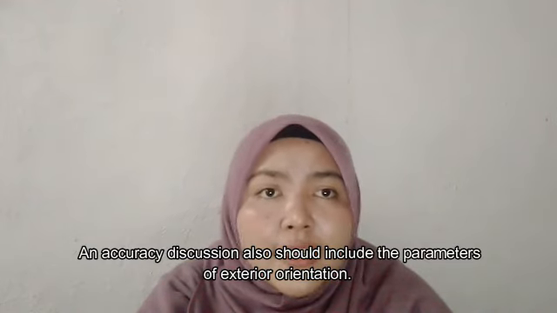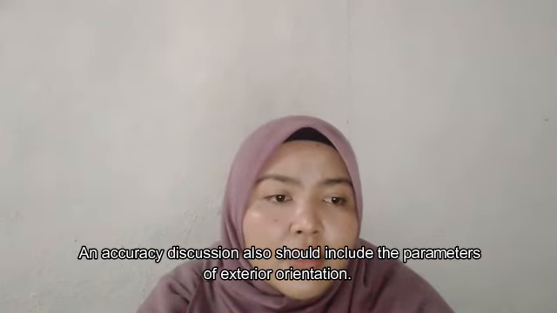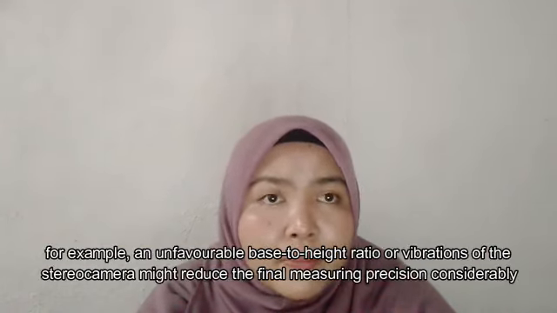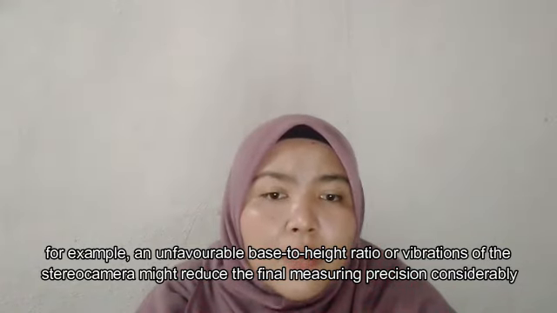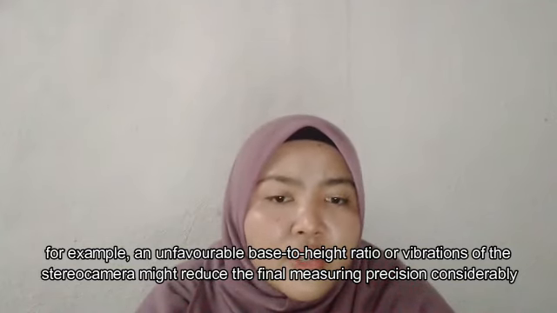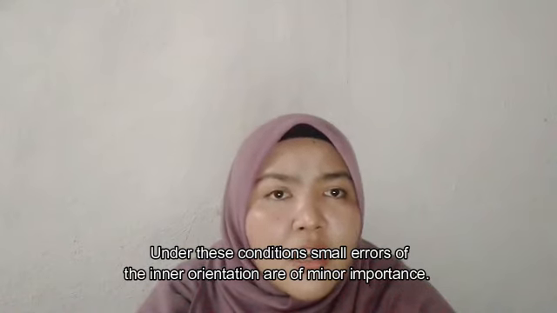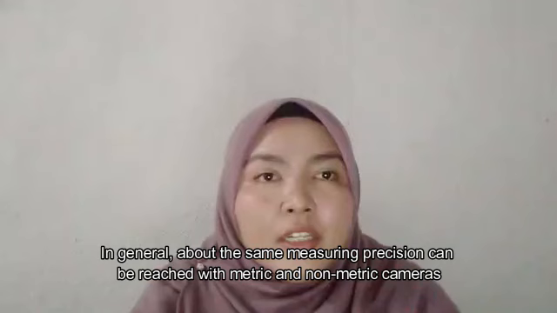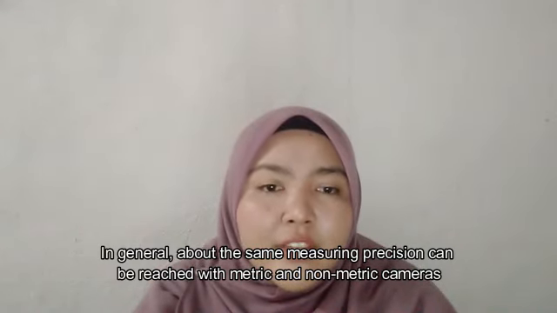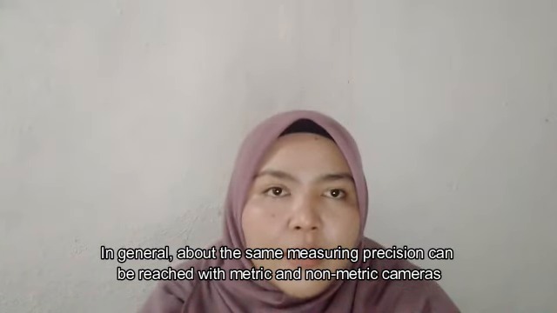An accuracy discussion also should include the parameter of exterior orientation. For example, an unfavorable base to height ratio or vibration of the stereo camera might reduce the final measuring precision considerably. Under this condition, small error of the inner orientation are of minor importance. In general, about the same measuring precision can be reached with metric and non-metric cameras.